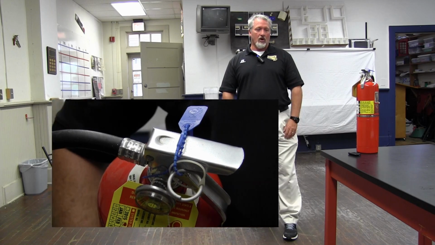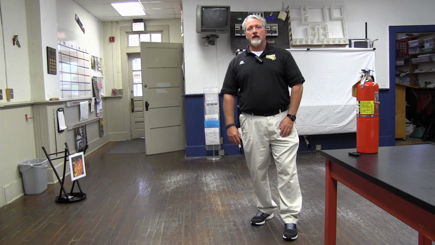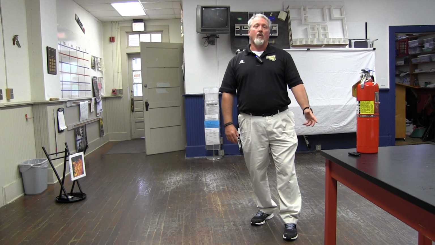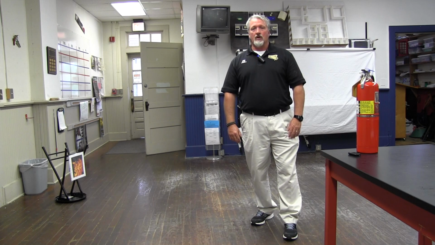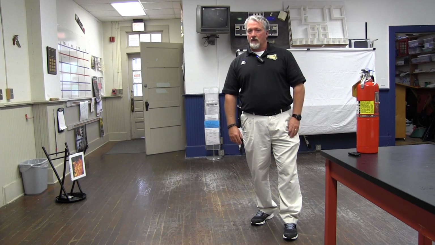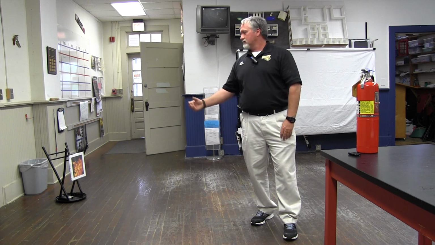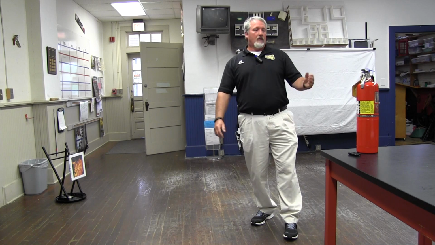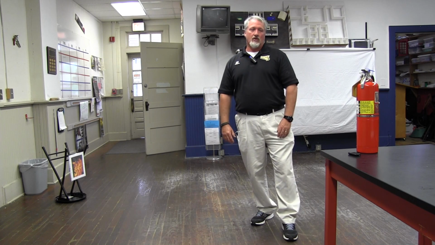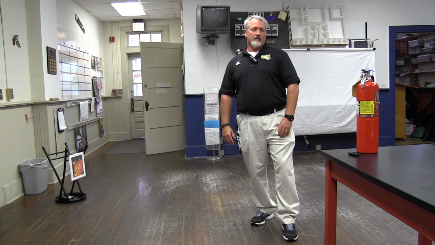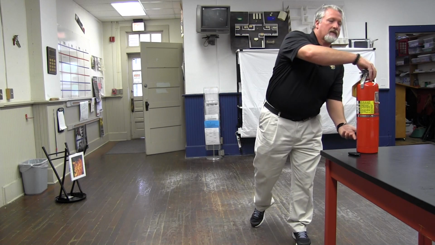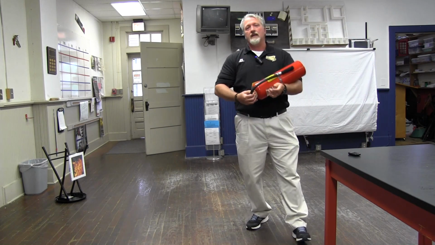But this one is charged, and it is the right type of fire extinguisher. Now we don't want to reservice these, so realize everything is going to be an illustration. I will not use, like I said, a real fire, or I will not officially discharge this fire extinguisher. As I get it, I'm going to cradle it.